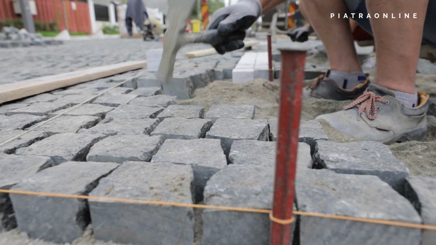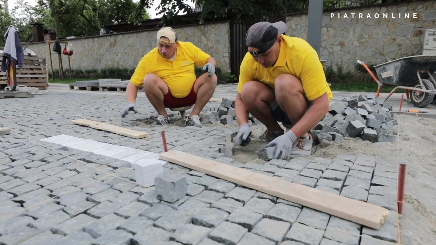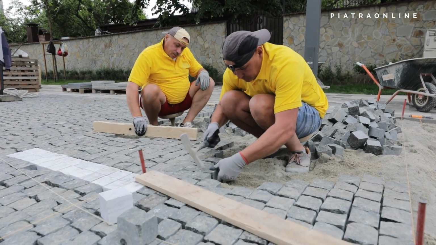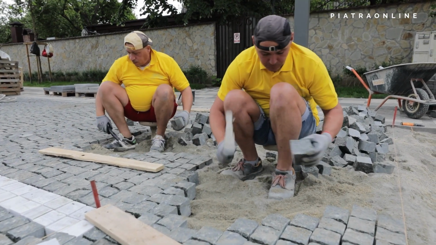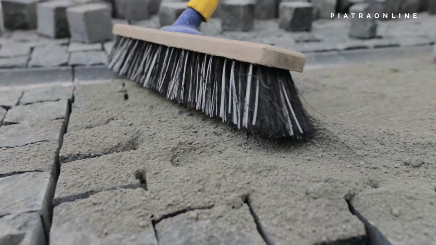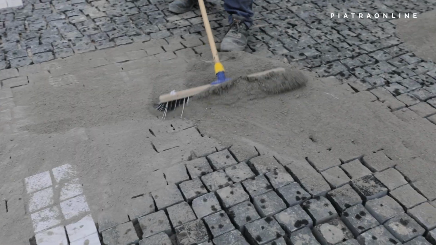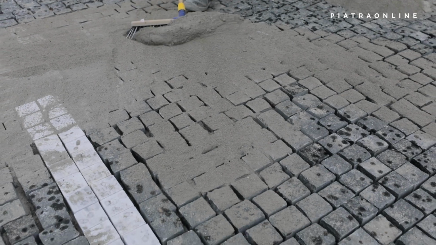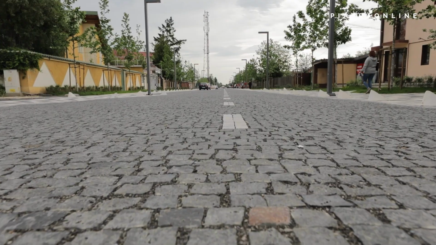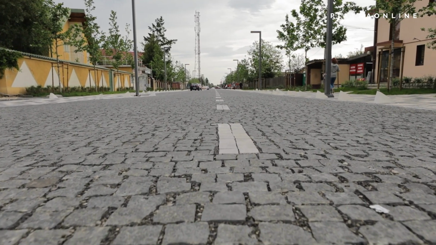A joint is left between the stones. The flatness is constantly checked using a level or ruler. Prepare the mortar for joints by mixing sand and cement. Pour the mortar over the surface, then spread it, covering the joints. Compact it. Finally, wet the surface with water and remove excess mortar.